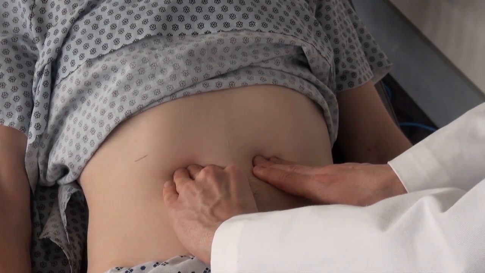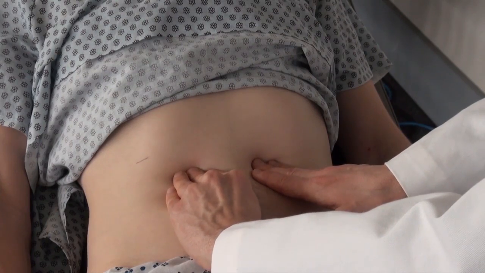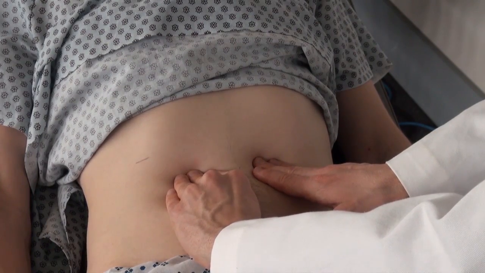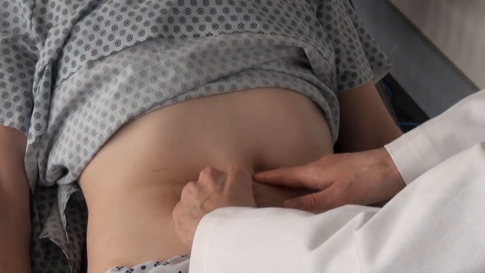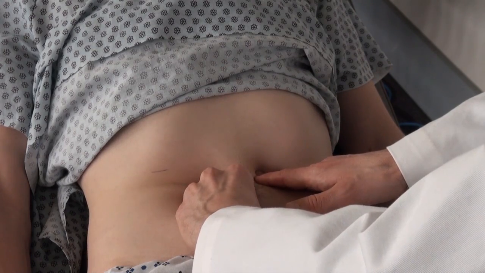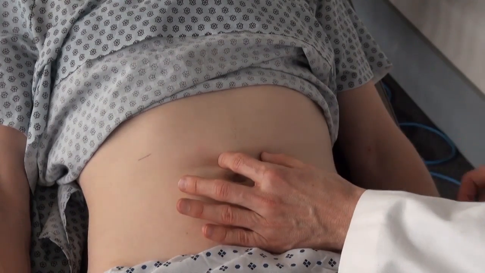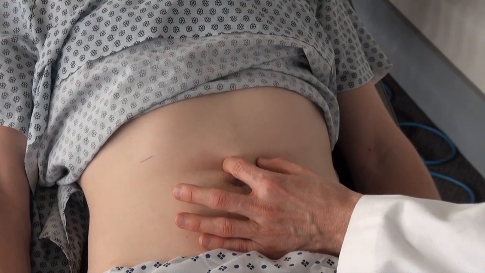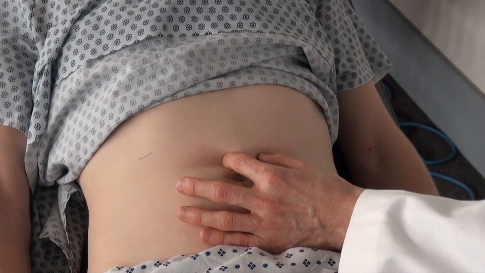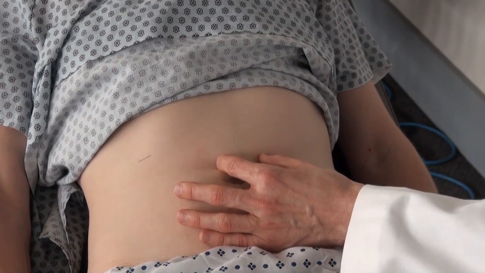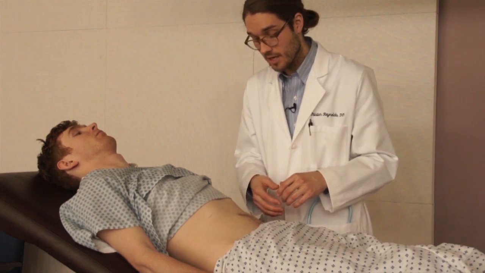So I'm going to start with my hands wider out and then move them in until I can feel that pulsation of the aorta. Okay, so the width of it is about 3 centimeters, which is exactly what I would expect. If there was widening, then I may be concerned for an aneurysm or a dissection in the abdominal aorta.